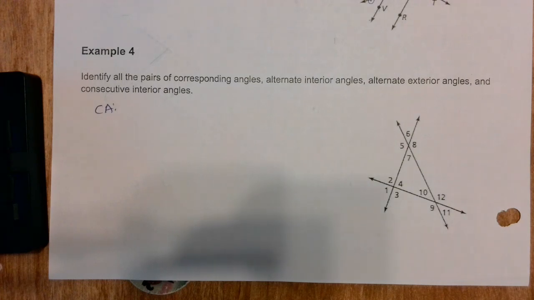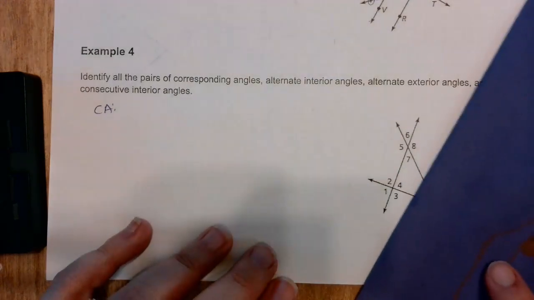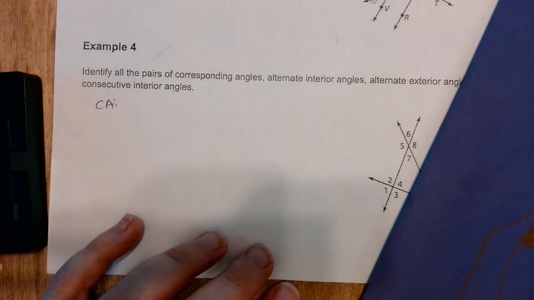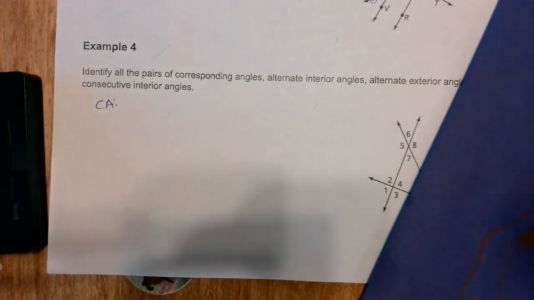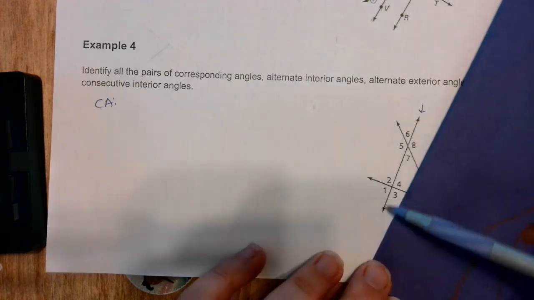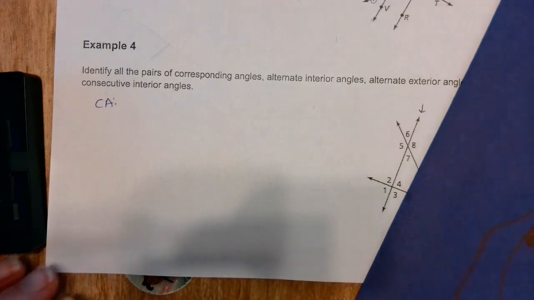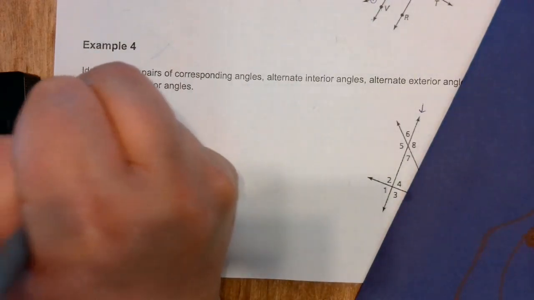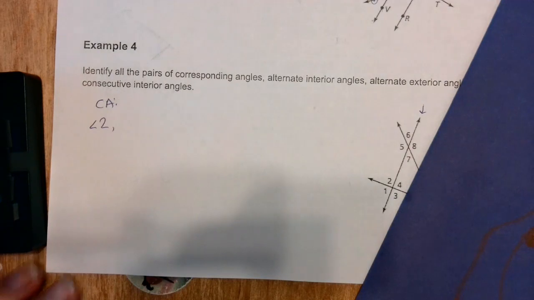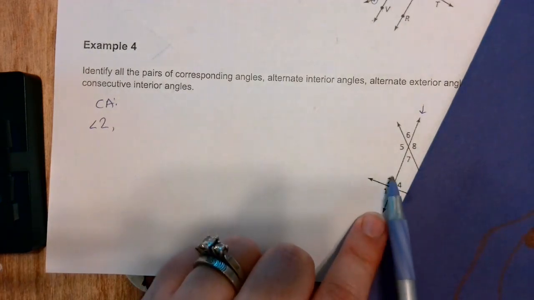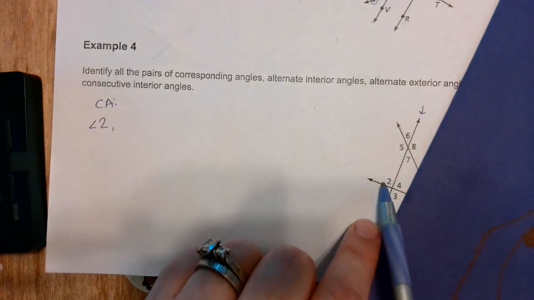So let's first look at maybe this part of the picture. The transversal is this line right here, the one going through the other 2. So in this situation, angle 2 corresponds. That's kind of like in the top left corner.